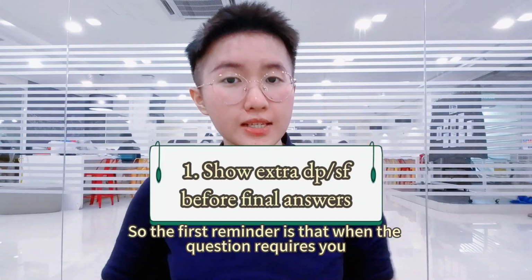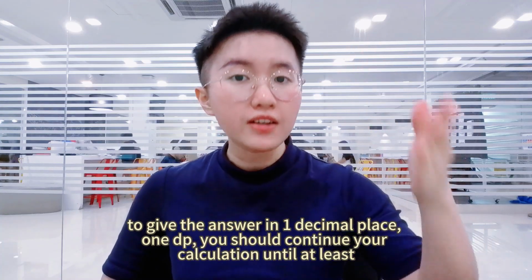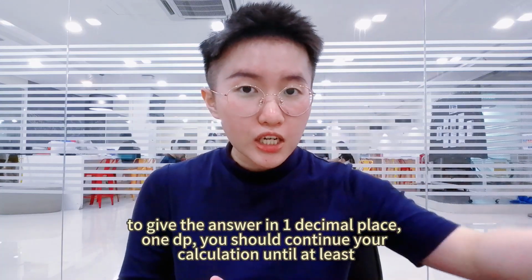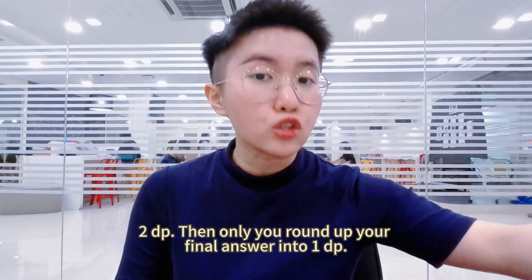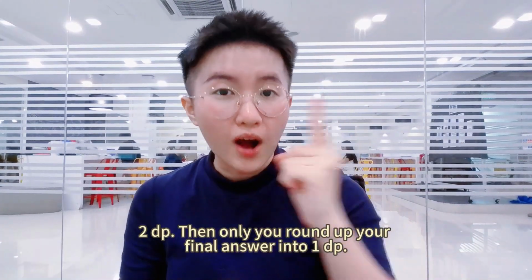So the first reminder is that when the question requires you to give the answer to one decimal place, 1 dp, you should continue your calculation until at least 2 dp. Then only do you round your final answer to 1 dp.